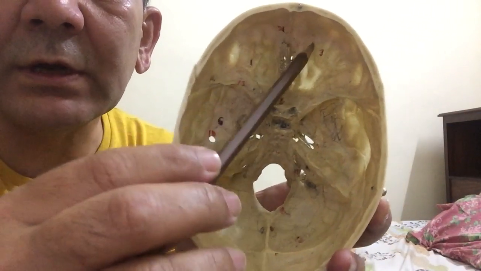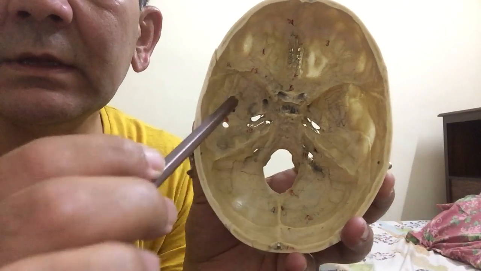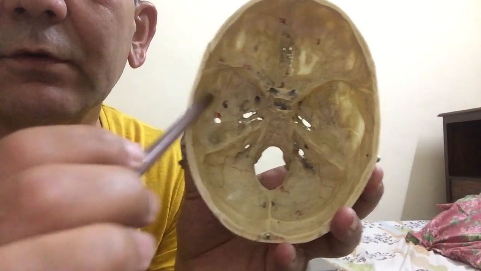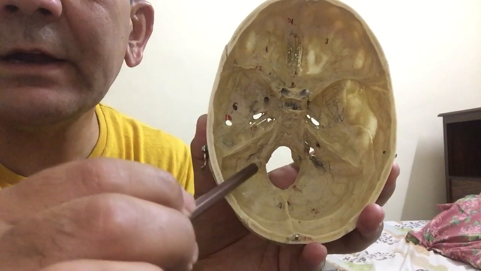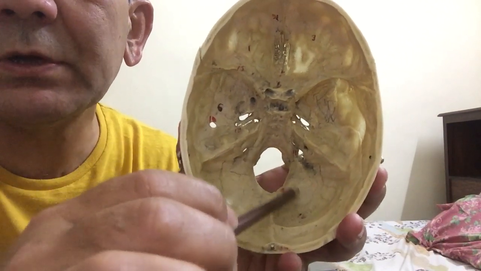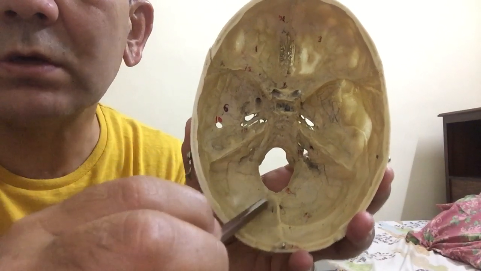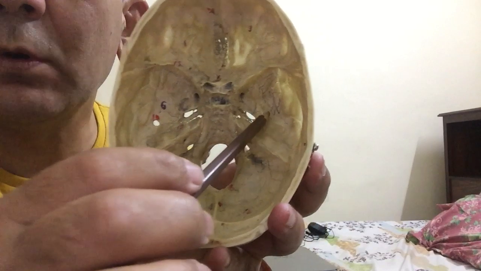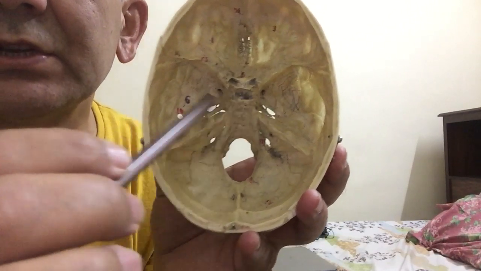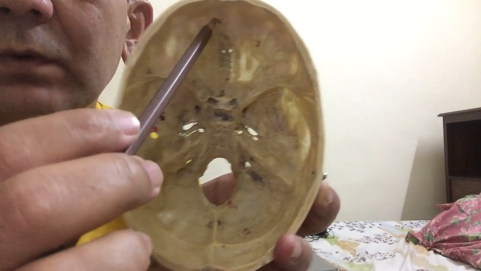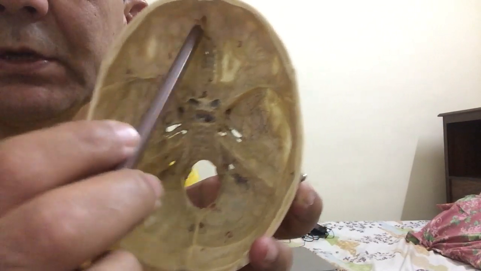This is called the frontal fossa, and on both sides is a ditch-like structure. This is called the medial fossa, and at the back side, where the foramen magnum is present, this is called the occipital fossa. On both sides of the sphenoid bone is a ditch-like structure. This is called the medial fossa, and this one is called the occipital fossa.